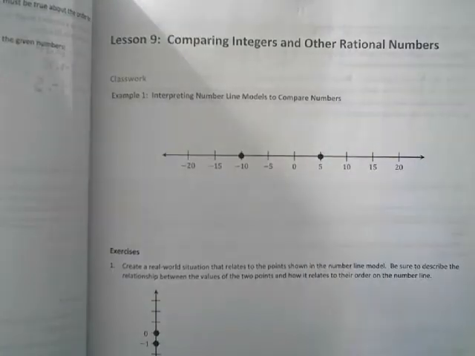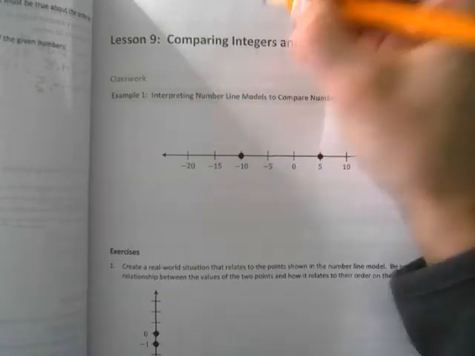Module 3, Lesson 9, we're continuing with our comparison of integers and rational numbers. Your objectives for today are that you are able to compare integers and/or rational numbers, looking at fractions, decimals, and whole numbers.